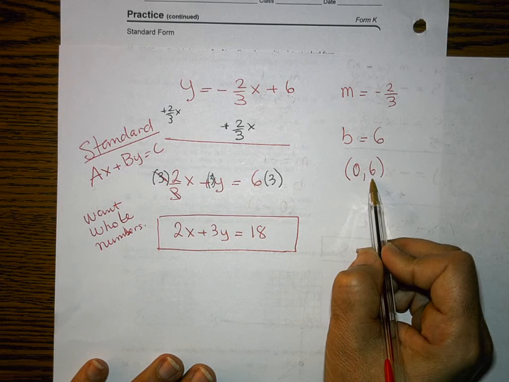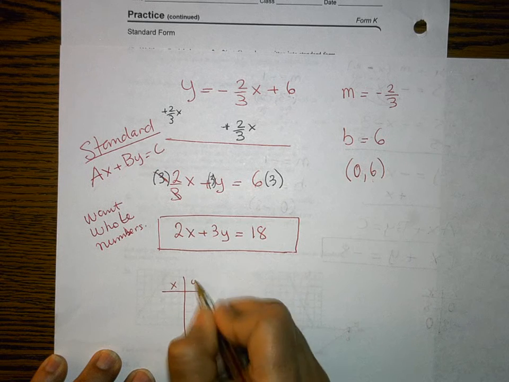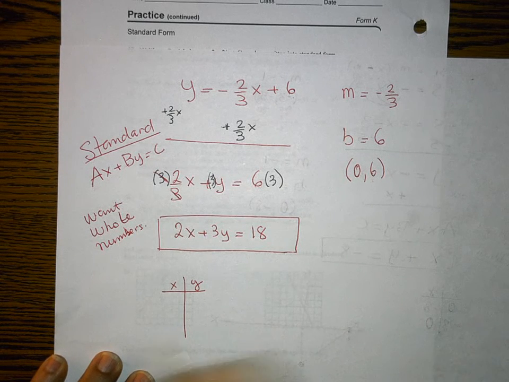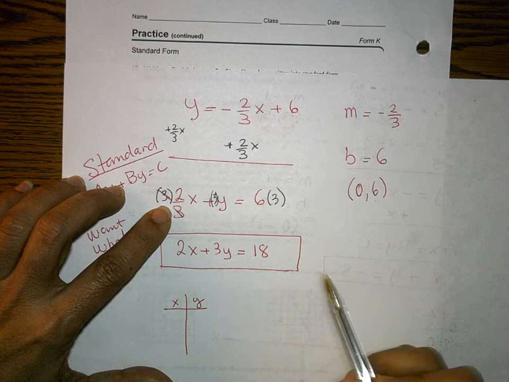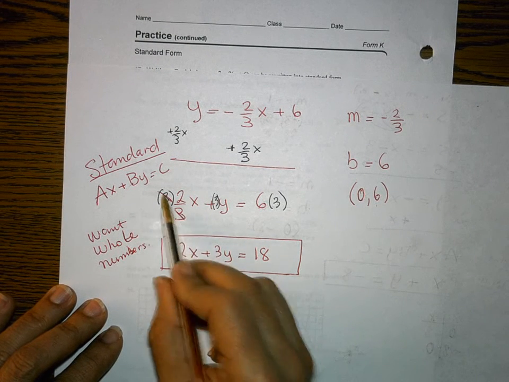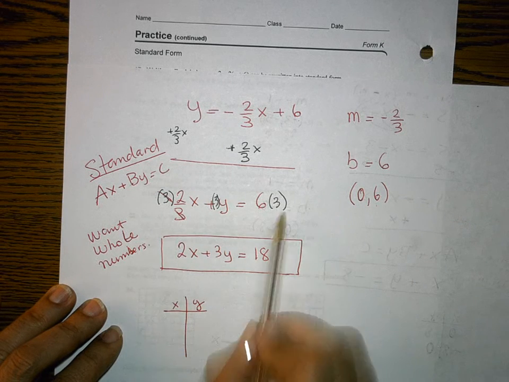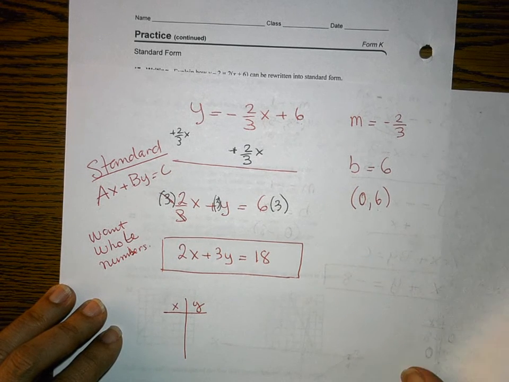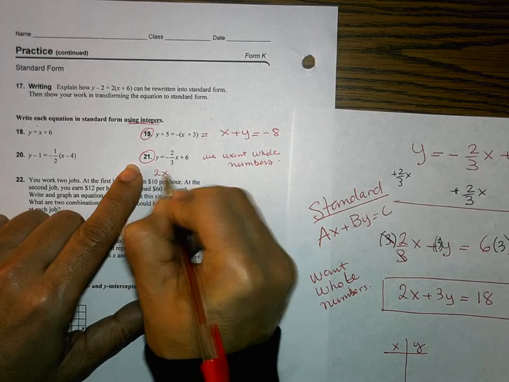And you can do your little table right here of x and y's, all right? Now, we want to clear a fraction because we want nice whole numbers in standard form. So always pick that denominator that you want to get rid of and multiply every single term by that denominator. So the answer for this number 21 should be 2x plus 3y equals 18.